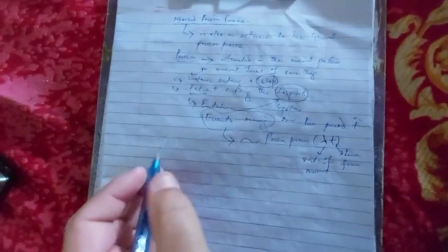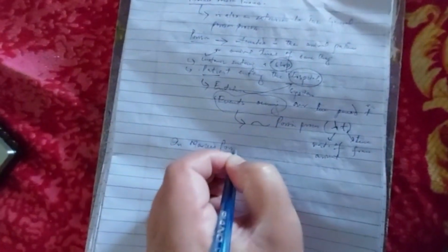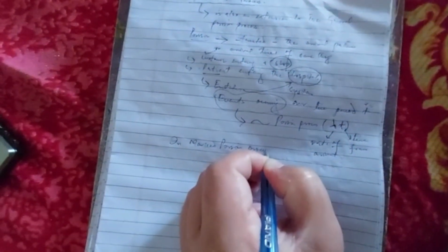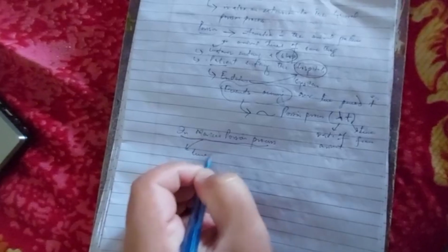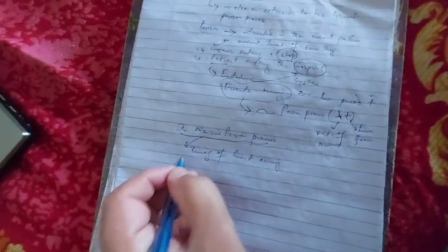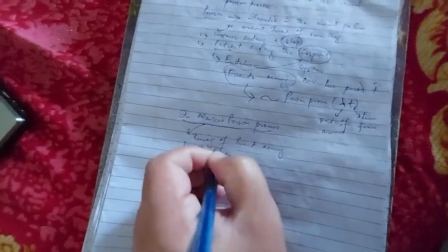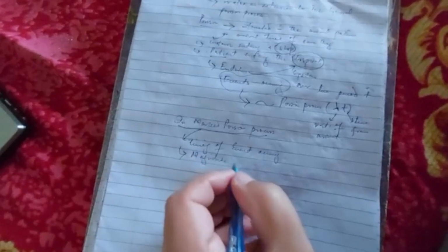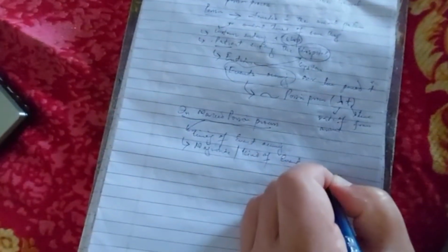In the marked Poisson process, we are interested in the timing of events occurring, and the second thing that is additional to the general or simple Poisson process is the magnitude, or we can say the kind of event occurring.